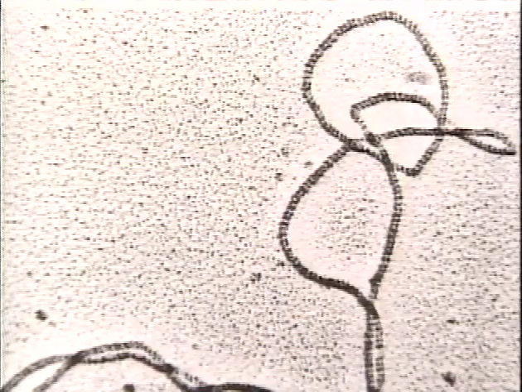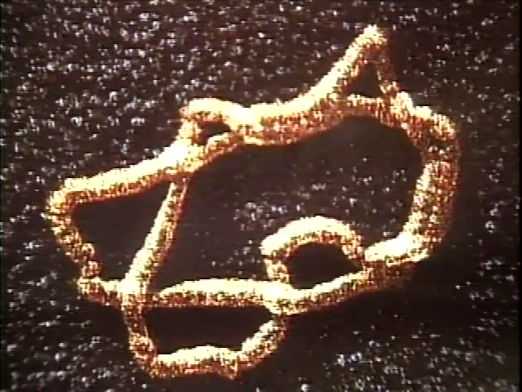Therefore, one of the things scientists are interested in is why the topology of DNA has to be maintained. What does it do for the cells? Why is it important? And the other reason I'm interested in DNA topology is that it's a terrifically useful tool for understanding enzymes that change the structure of DNA.